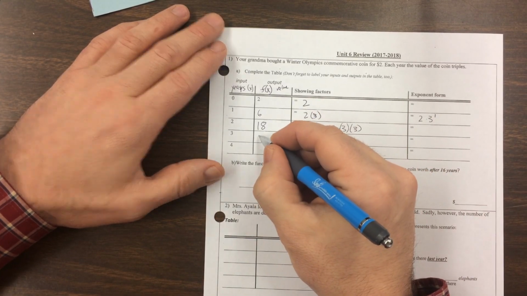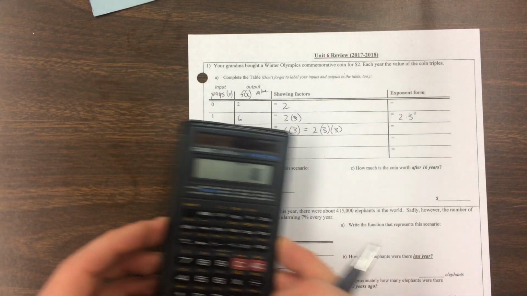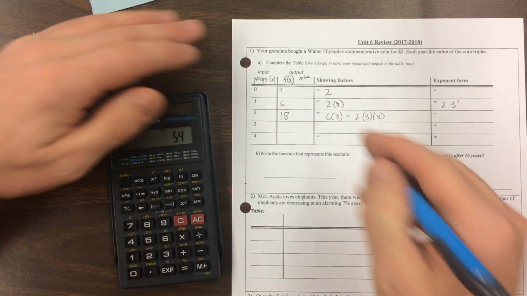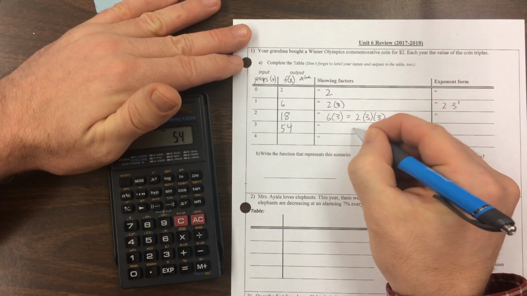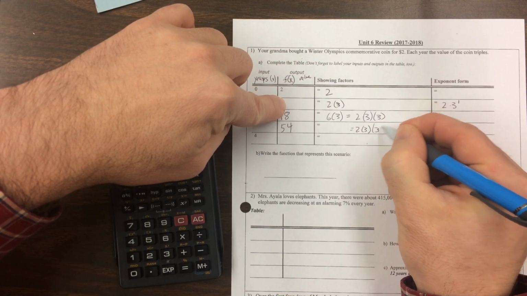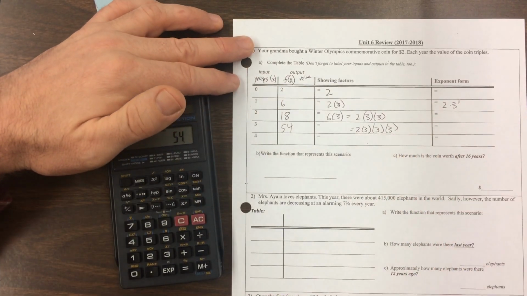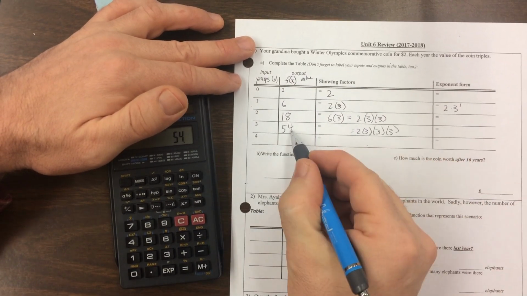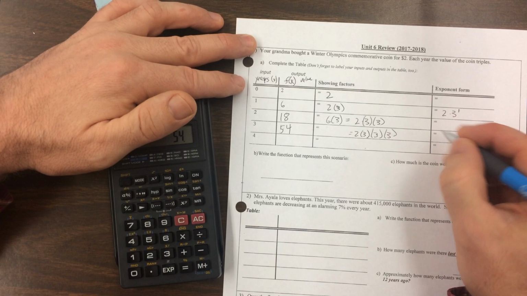Okay, this is 18 times 3. This is no longer something I can quickly do in my head, so if I do 18 times 3, it's 54. So 54, again, is 2 times 3, that got us to 6, times 3 got us to 18, and times 3 got us to 54. Make sure that this is actually equal to this, okay? So we can start to see the pattern now.